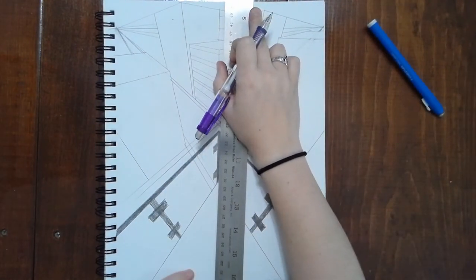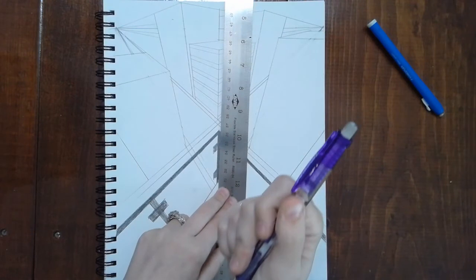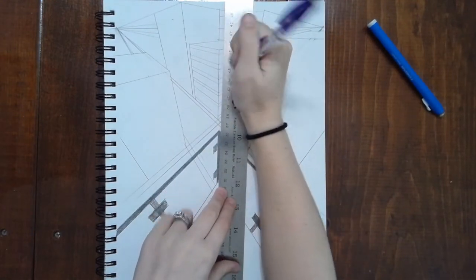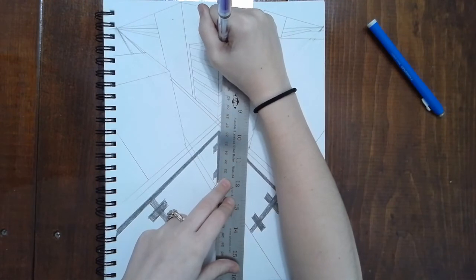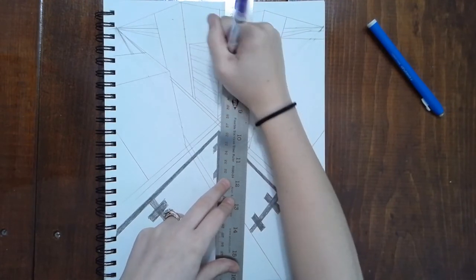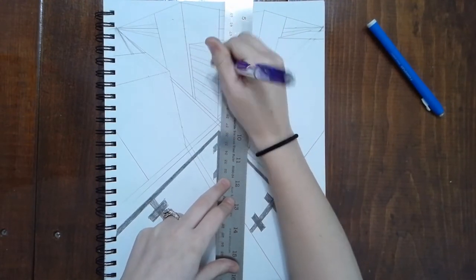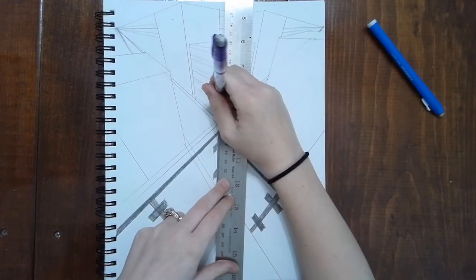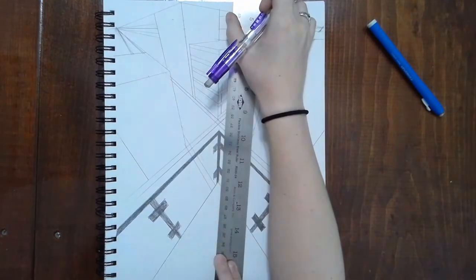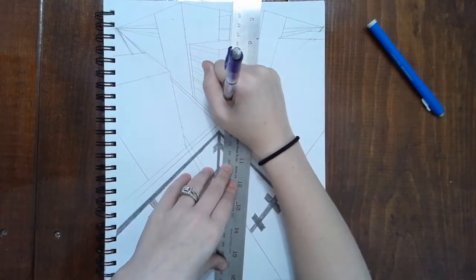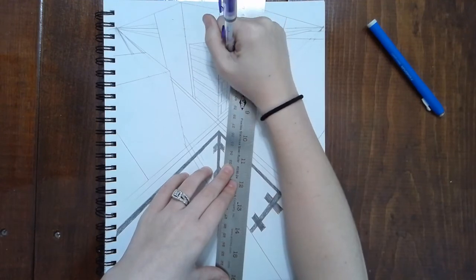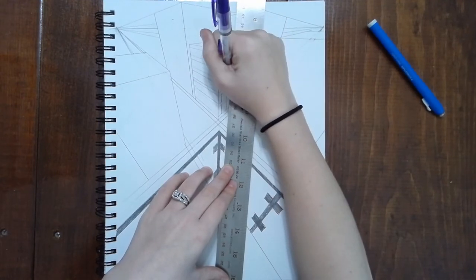So I'm only going to draw my up and down lines between the large spaces. Then the farther away from the center of the building, so the farther away from this line right here, the smaller they get. Again, keep the space between your windows smaller than the windows themselves.